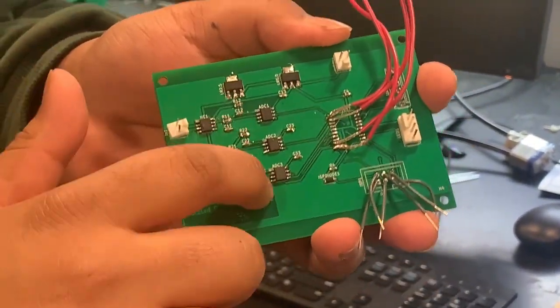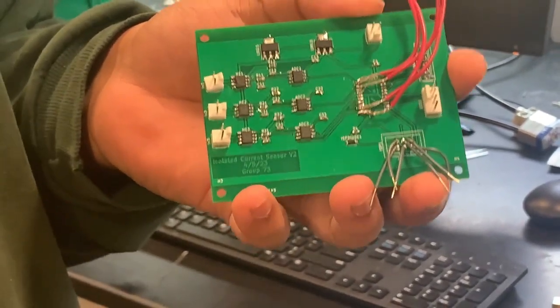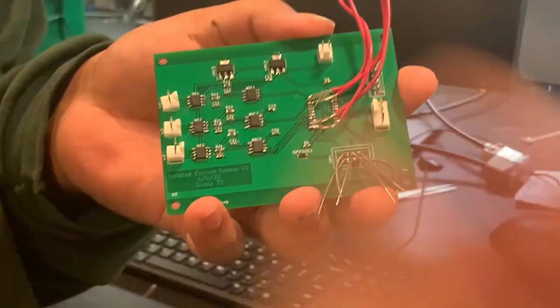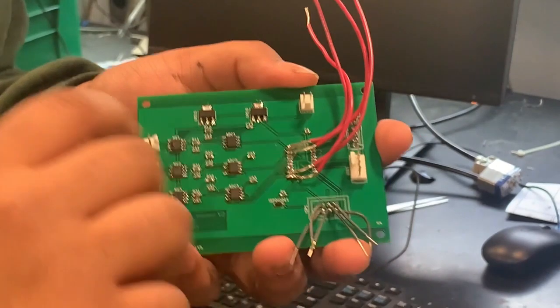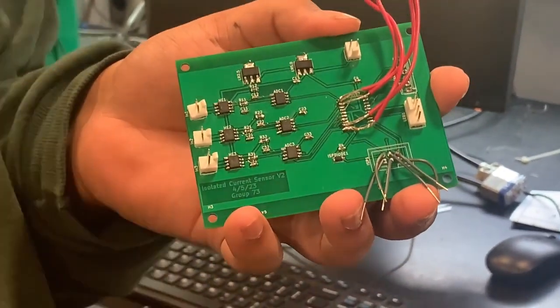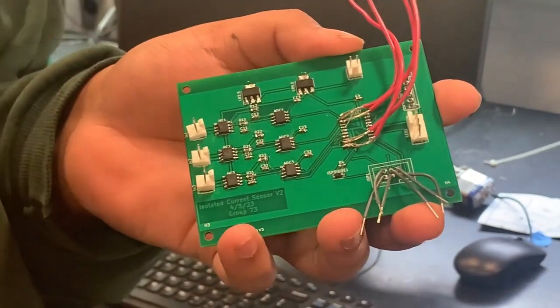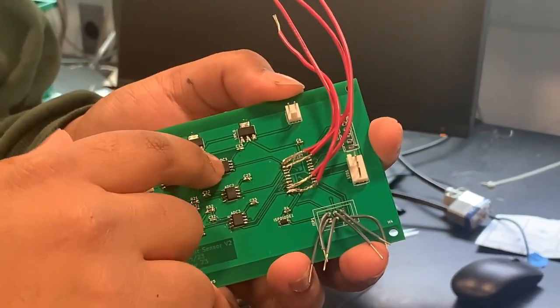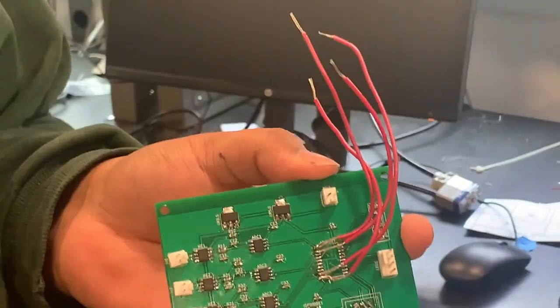As you can see, the three channels. So what this ADC does is essentially take in that input voltage from the Hall effect and the low pass filter, and produce a certain digital signal based on that input and the reference voltage. And that digital signal is then sent to the microcontroller.